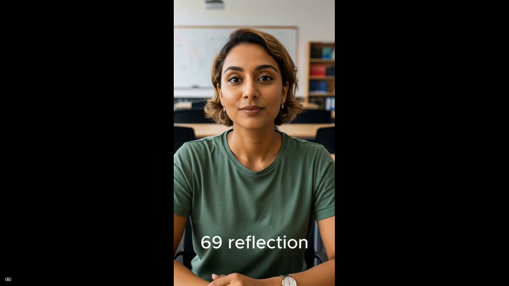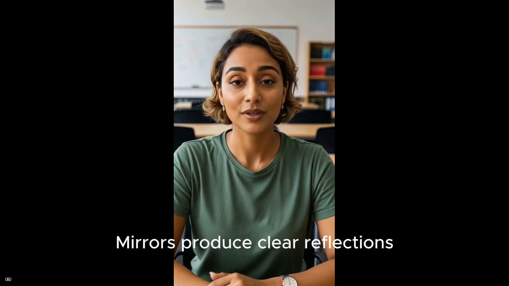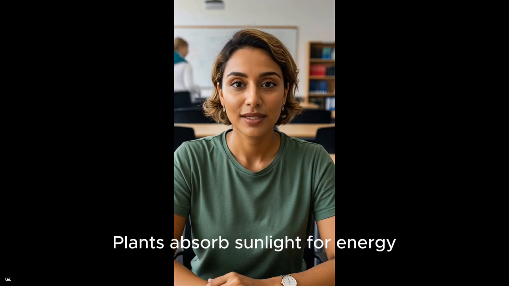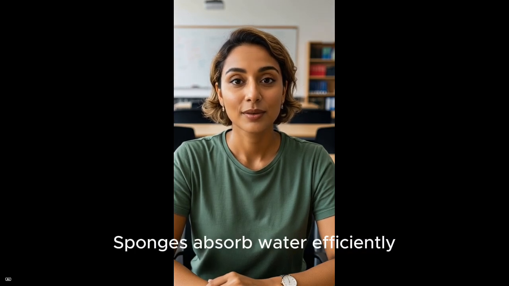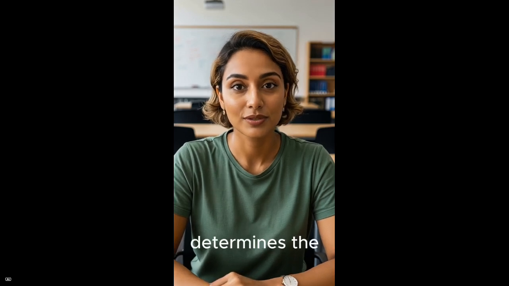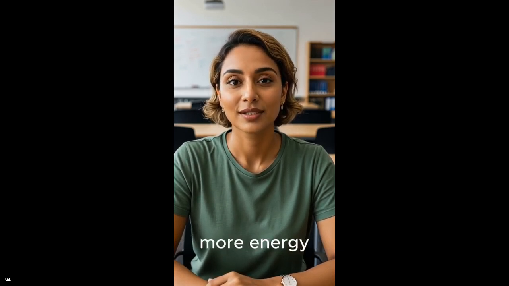69. Reflection. Reflection occurs when light bounces off a surface. Mirrors produce clear reflections. 70. Absorption. Plants absorb sunlight for energy. Sponges absorb water efficiently. 71. Wavelength determines the color of light. Shorter wavelengths carry more energy.